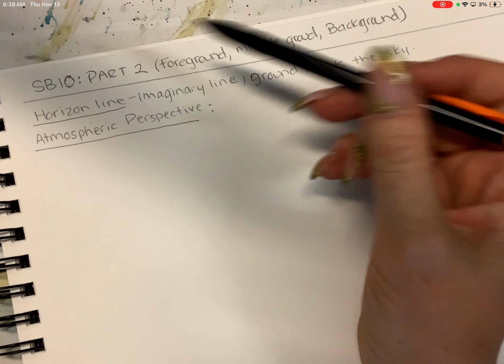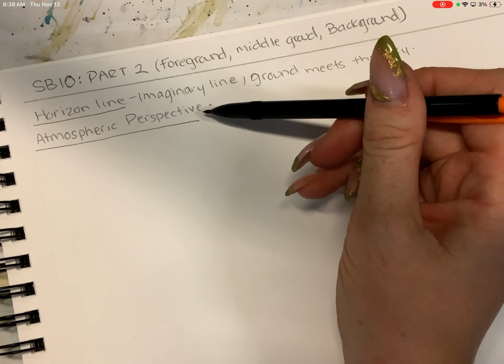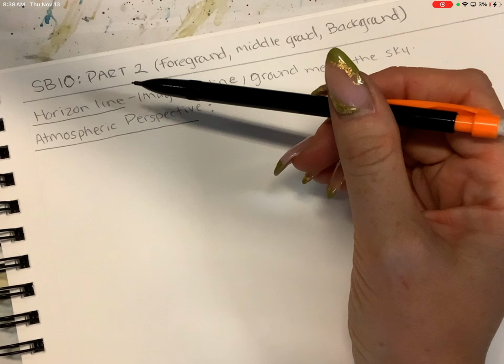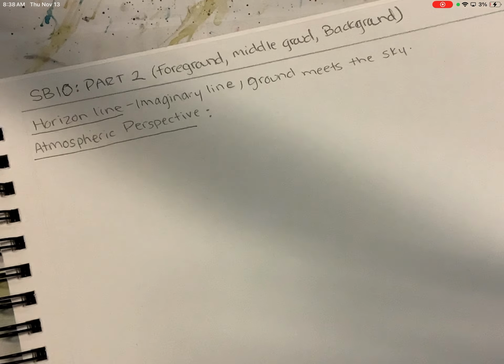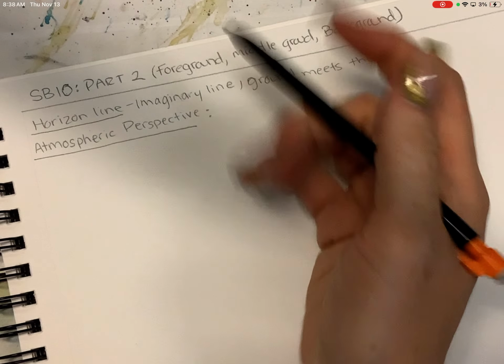So the way you create atmospheric perspective. First, we need to know what's the atmosphere. Up there. Everything up there, right? So everything in the air. As you look farther away, things tend to look what? Smaller, kind of hazy. If you're in the city, there's smog, right? So whatever is happening in the atmosphere, that's the perspective you'll be trying to create.